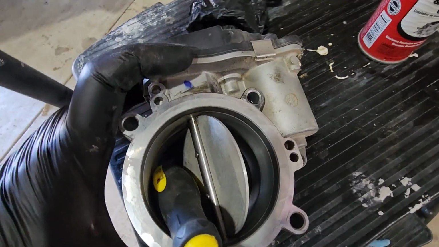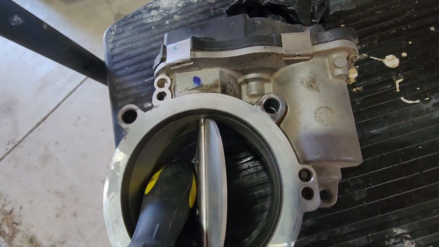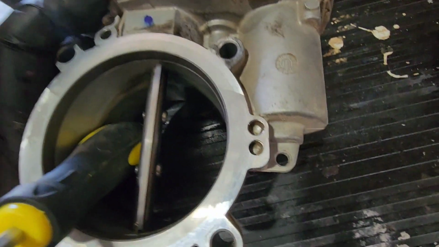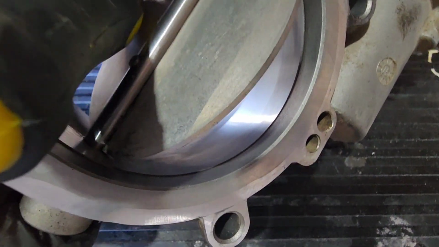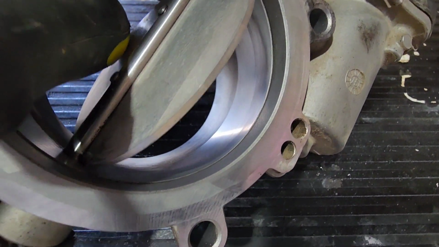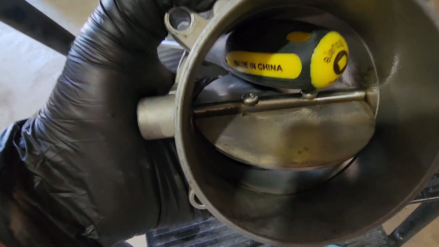What is super important to clean is that you clean this flap right here on the edge on both sides. So you can see that's clean. That can get built up there. And then where that flap meets right there, inside the throttle body, that's the other super important thing. So those are the 2 areas we're going to focus on.